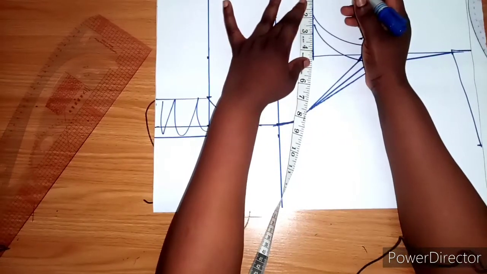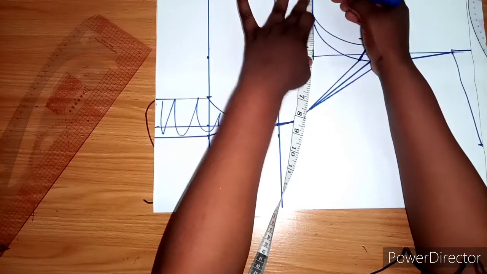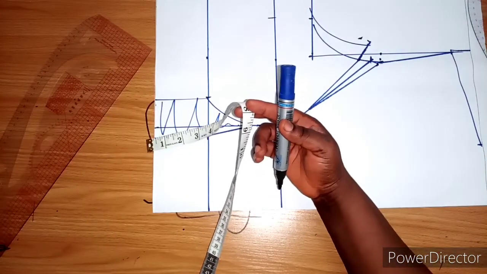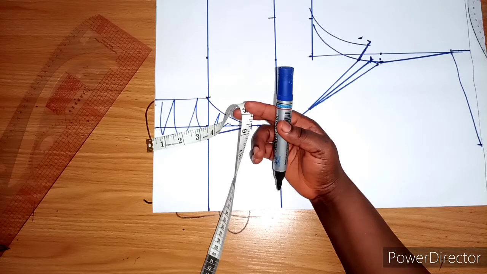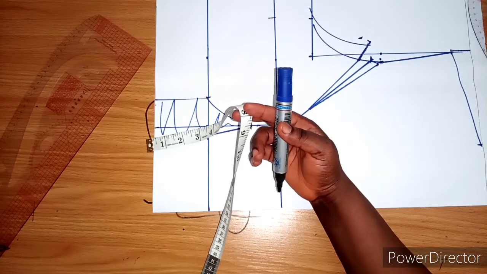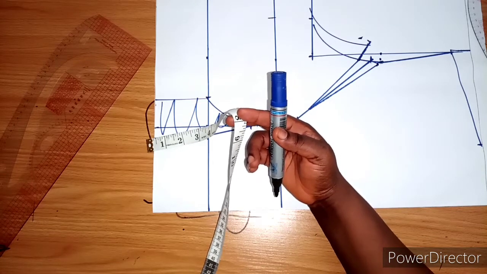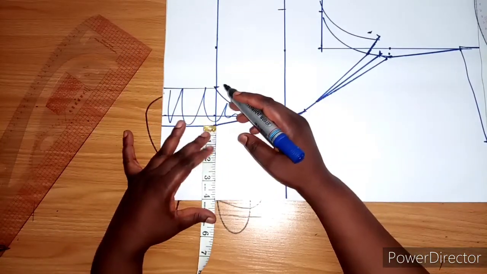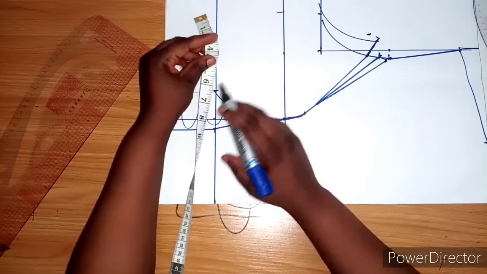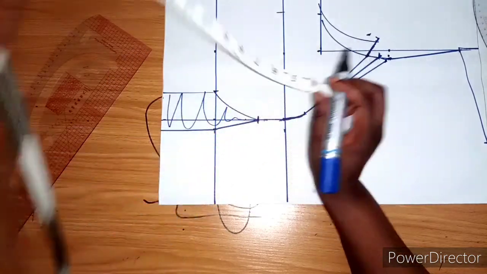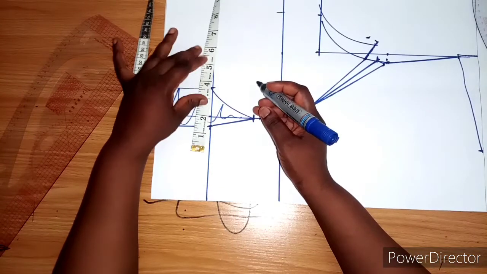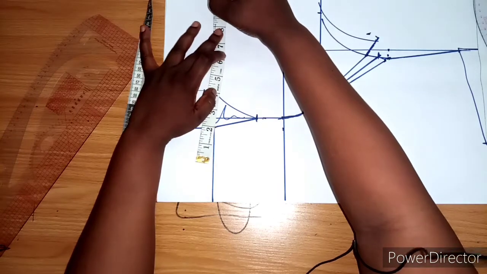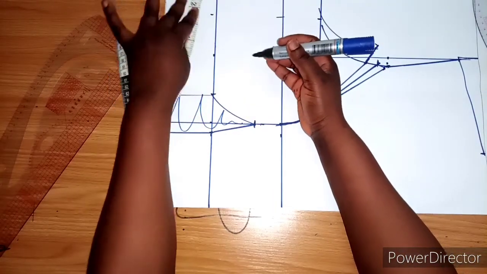Then plus the 2 inches seam allowance, I'm adding it on this line. Then my under bust measurement is 35. 35 divided by 4, we have 8.75. We place it here. So this is 4. Remove it. We have removed our 4. 8.75, which is here. Plus our 2 inches seam allowance.